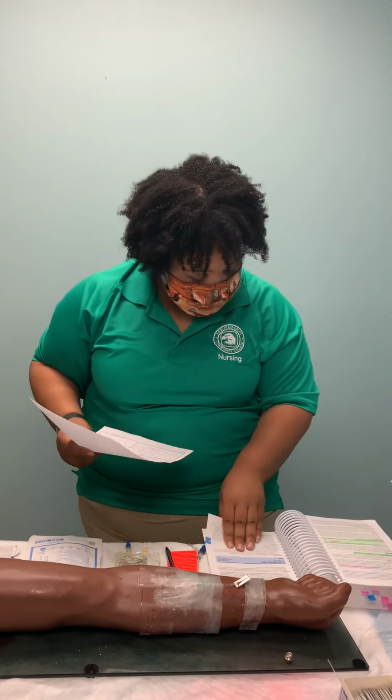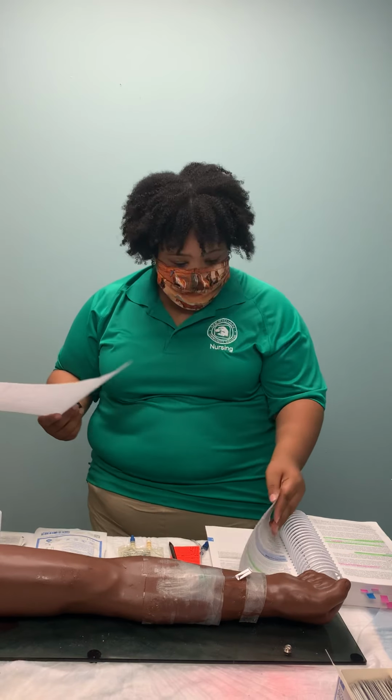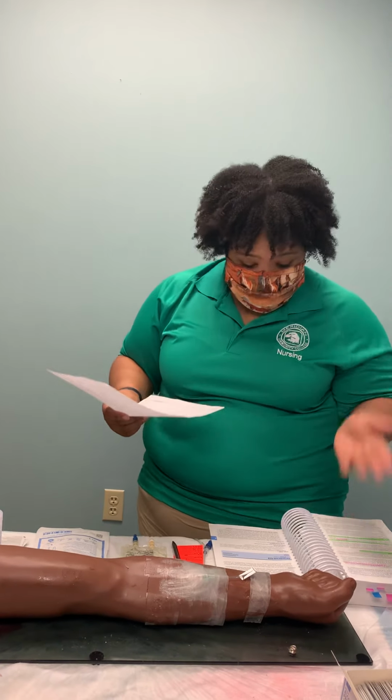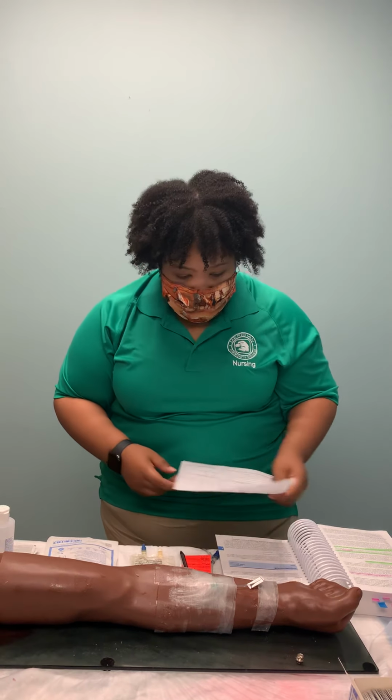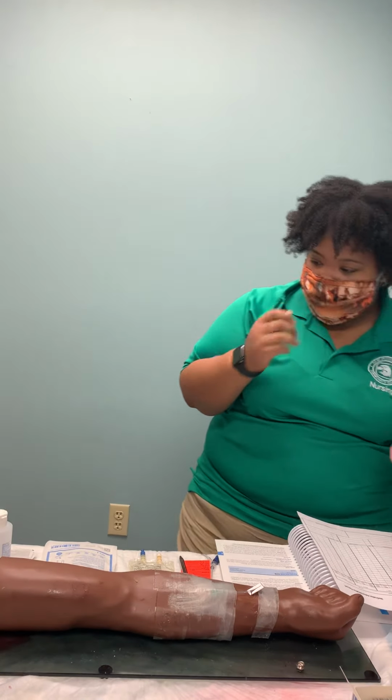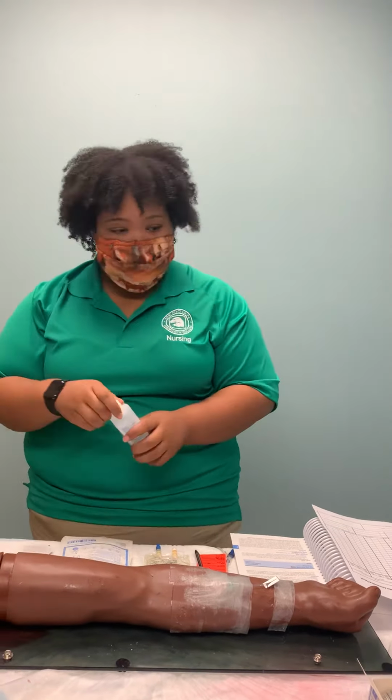My side effects, it can cause abdominal discomfort, burning and itching at the IV site, and constipation, diarrhea, headache, and nausea and vomiting. So I would tell my patient that if they have any of these things, they need to let me know. Okay, so the next thing, I'm going to wash my hands, and I'm assembling my equipment.